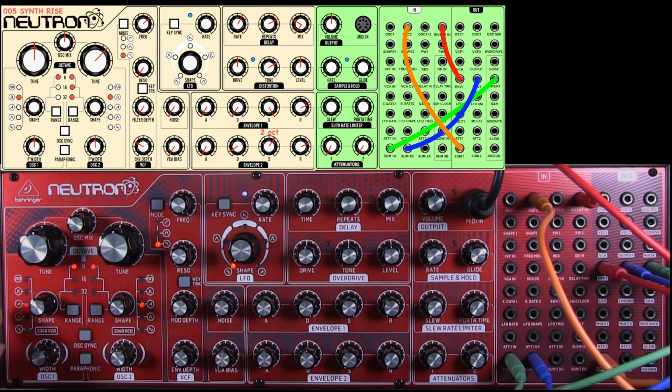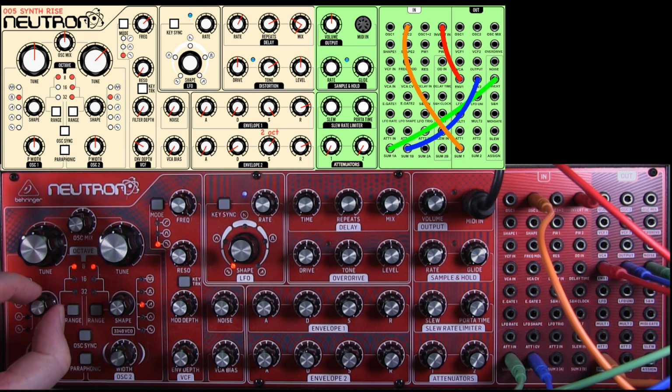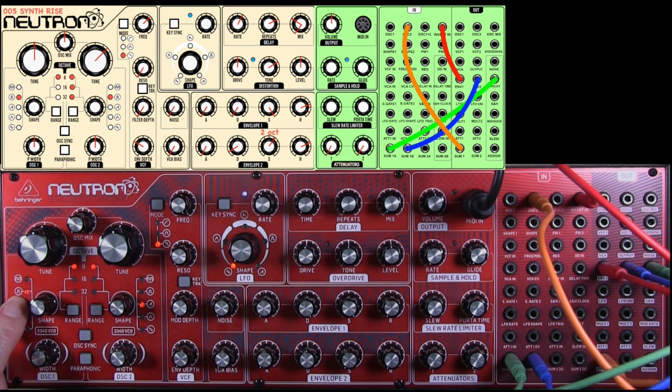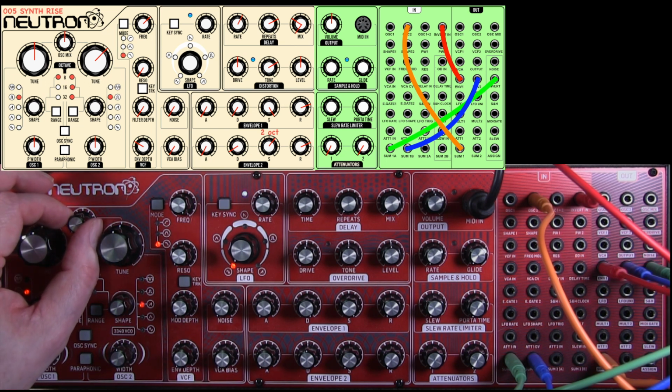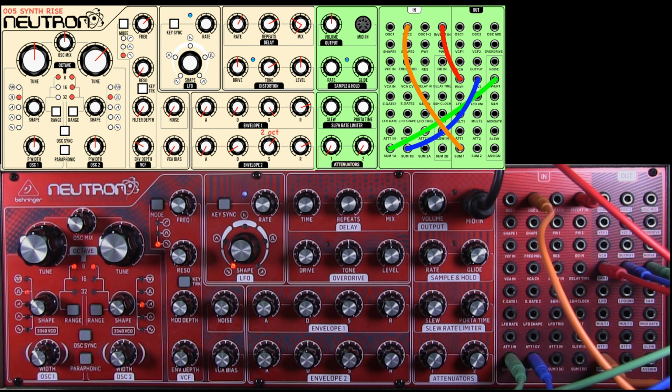Okay, so on oscillator 1 we want the wave shape to be pulse. Okay, and the width of the pulse is dead in the middle. When we bring in oscillator 2, let's bring in oscillator 2. You can hear kind of a thumpy sound. That's because we need to alter the pitch of that, because the pitch is too low at the moment.